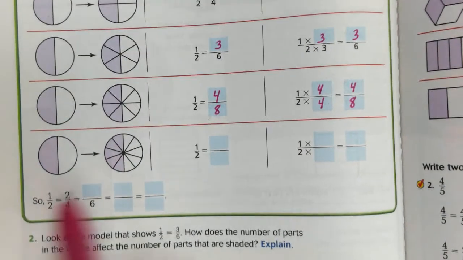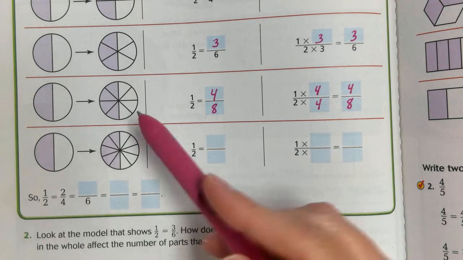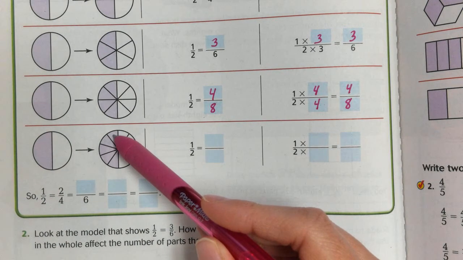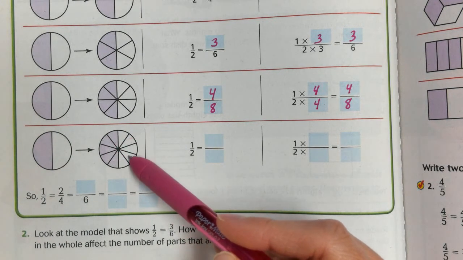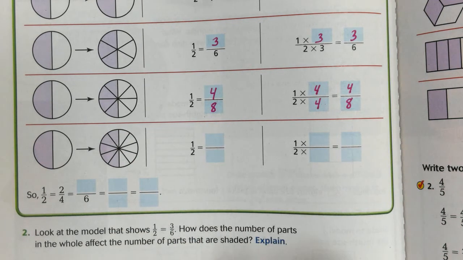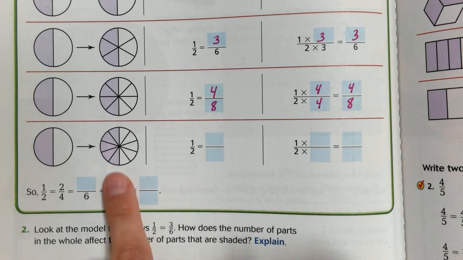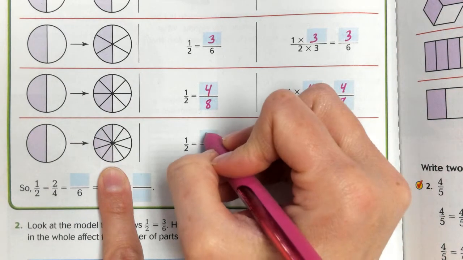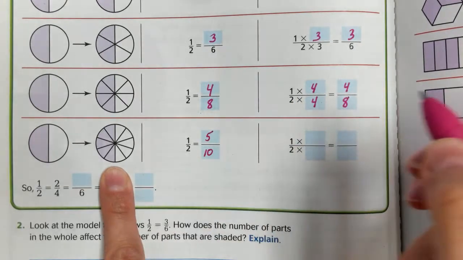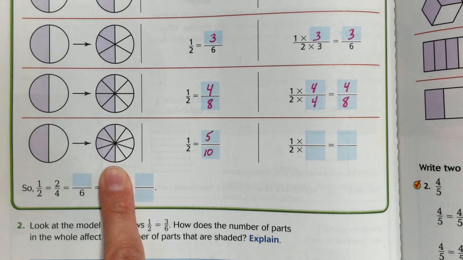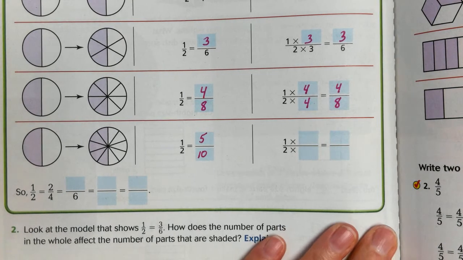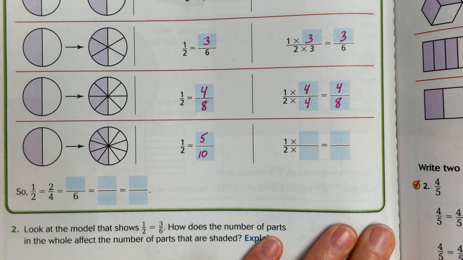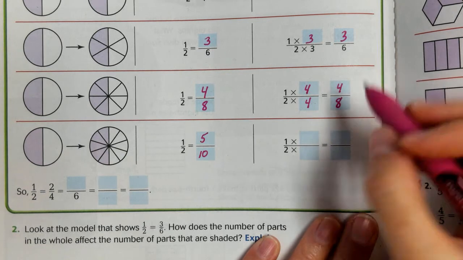All right. Here's my 1/2 again. This time my circle is divided into 1, 2, 3, 4, 5, 6, 7, 8, 9, 10 parts. What is my fraction for this circle? 5/10. All right. Let's see how those fractions are related. I know that they're equivalent, right? I know that 1/2 is equal to 5/10. All right, I can see that on the model.